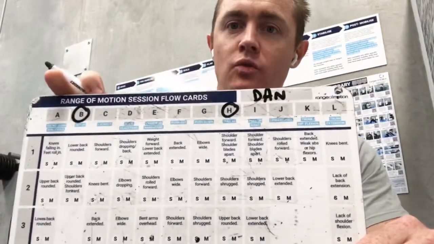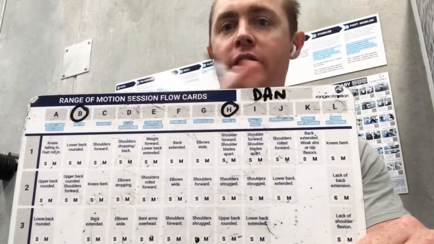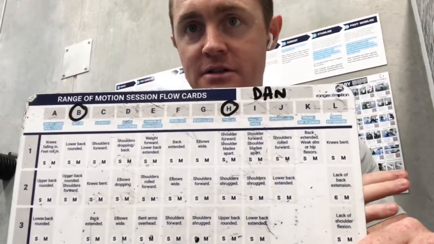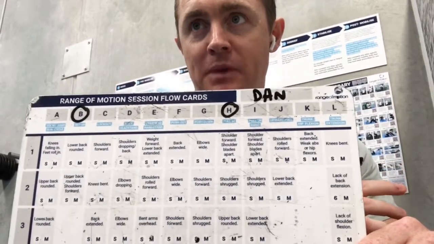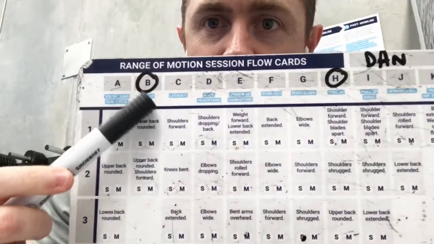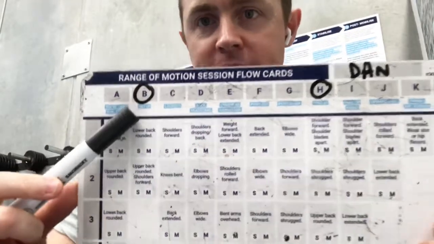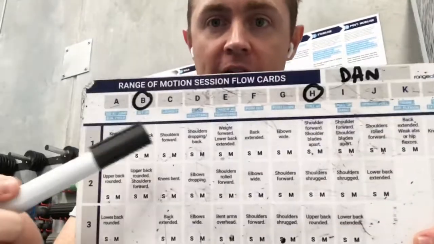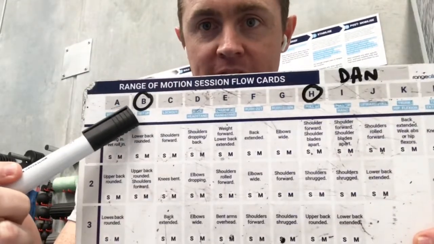Okay, so we now know which movements we are going to look at to identify any faults that they may be manifesting and what the underlying causes are, and then we can work out what to prescribe for those. So you can see, for example, let's look at column B here. This is the setup position, where they're at the front of their catch in their rowing stroke. This could also be the setup position in a deadlift.